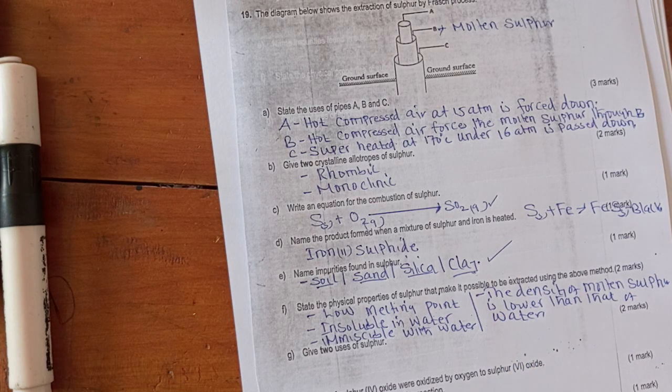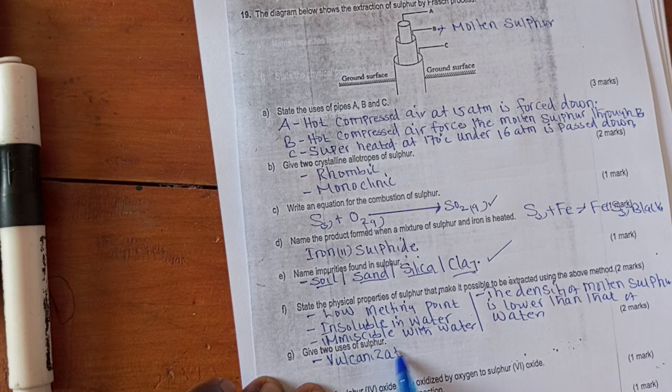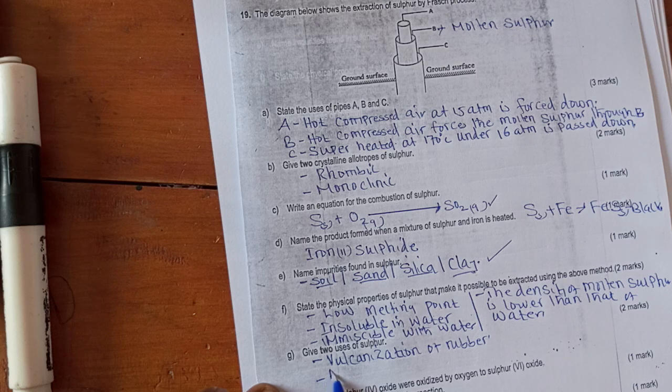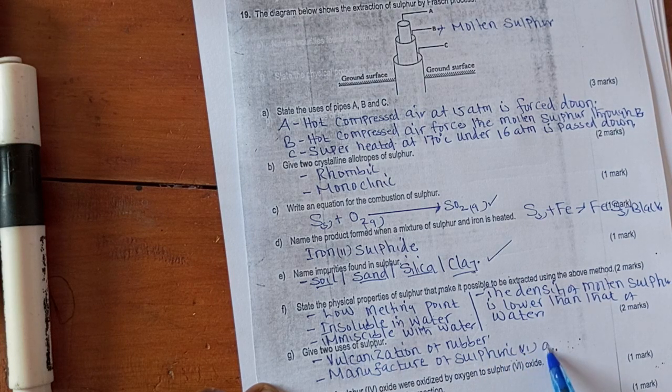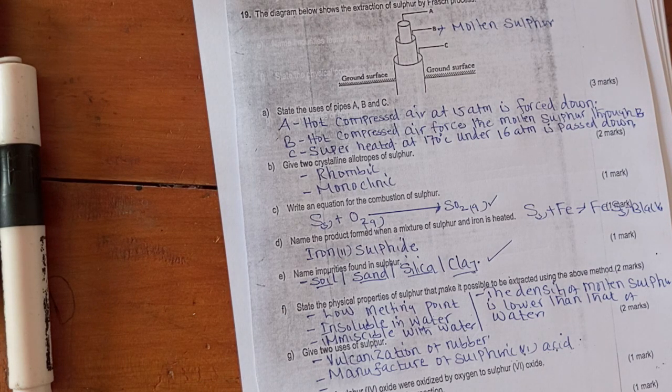Now we are supposed to name two uses of sulfur. Sulfur has a wide range of uses. You can talk of vulcanization of rubber. It can also be used in the manufacture of sulfuric acid. It can also be used as a fungicide or in the manufacture of insecticides.